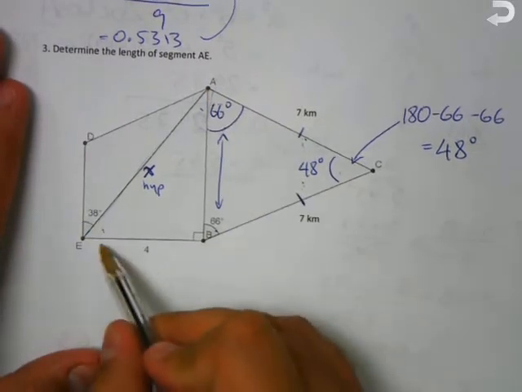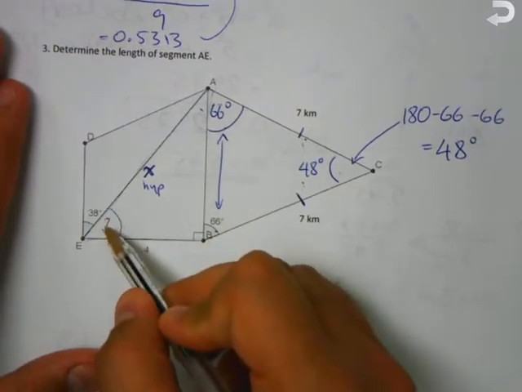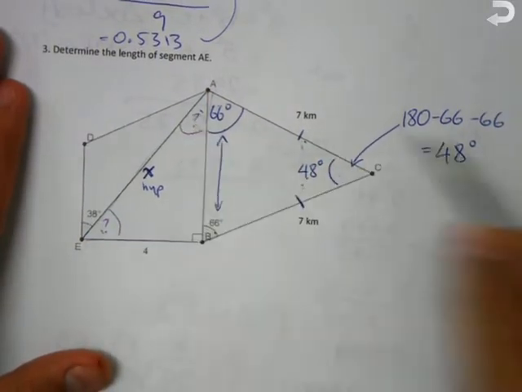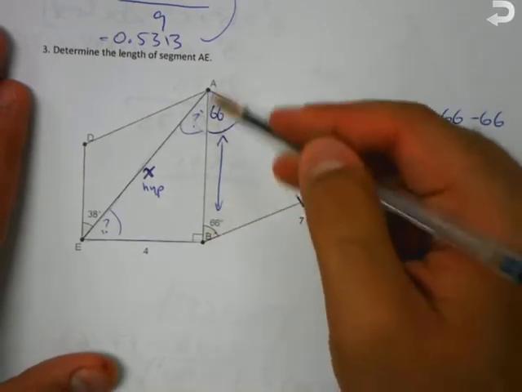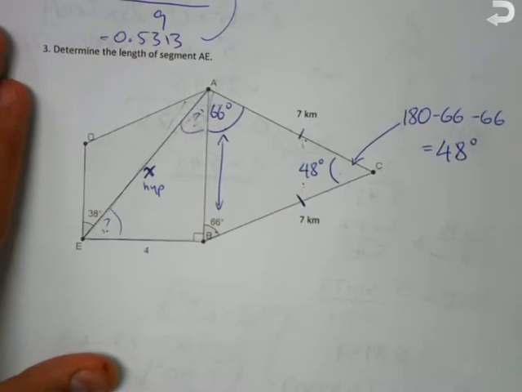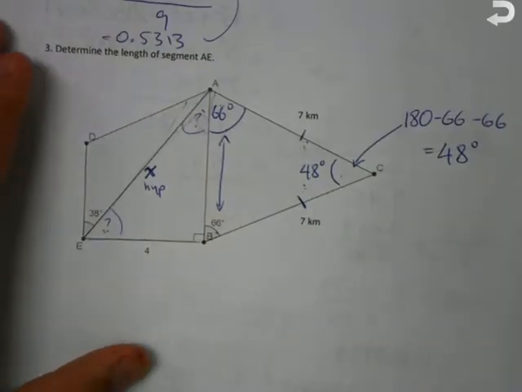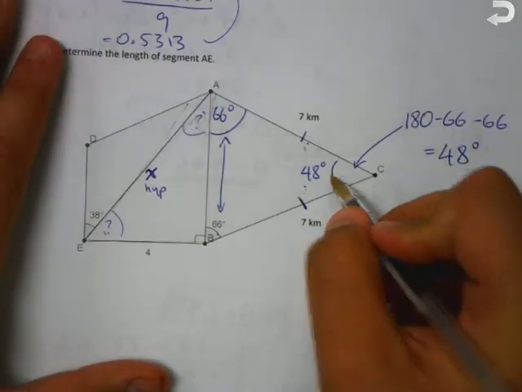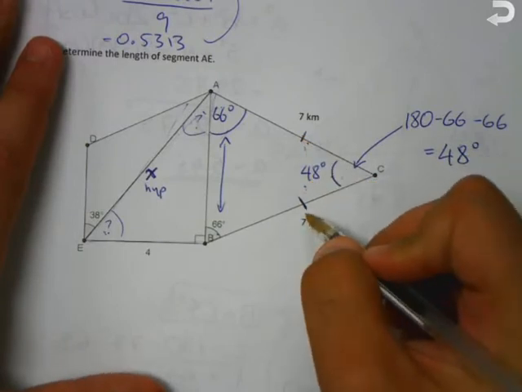Okay, so why does that help us? Well, if we go back to what we're looking for, I'm looking for this side right here. Well, I know this side. I don't know this angle. I don't know that angle. But if I could find out this side, then I could just use Pythagorean theorem to find out that. Okay?